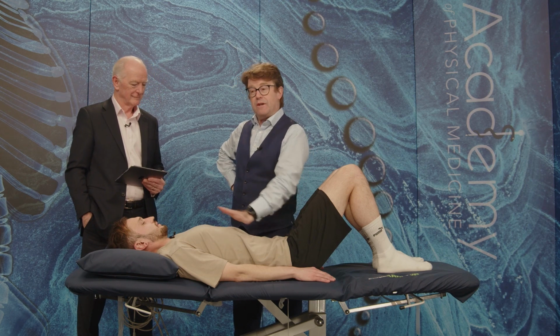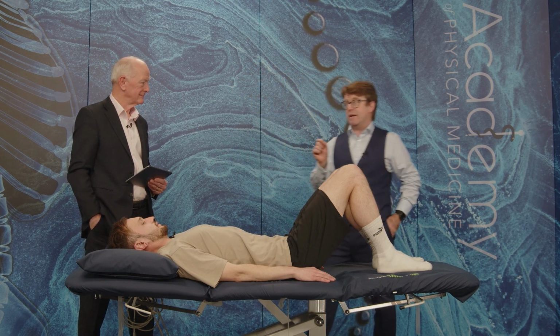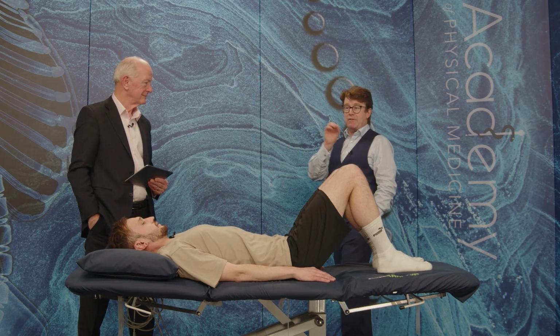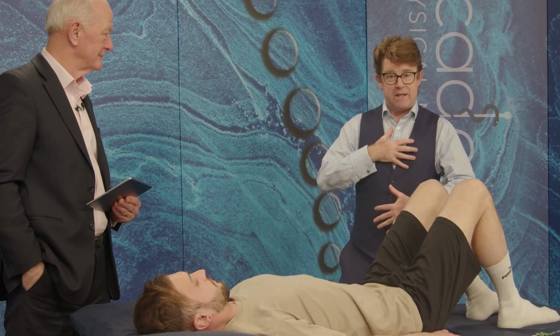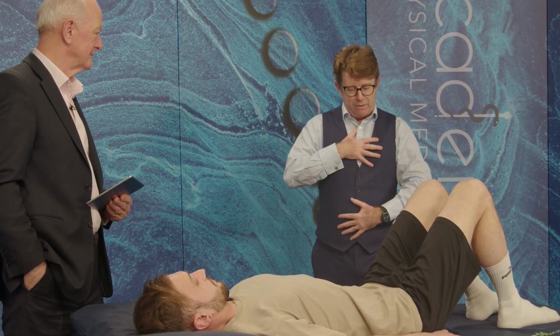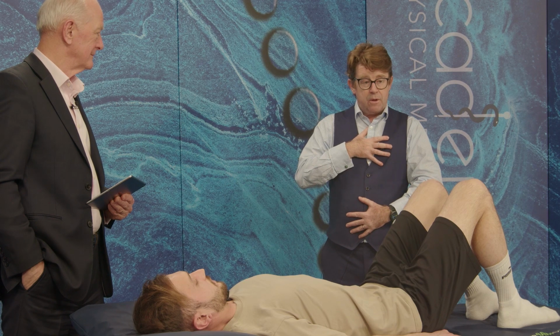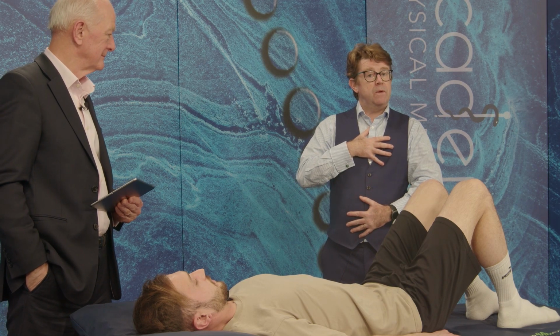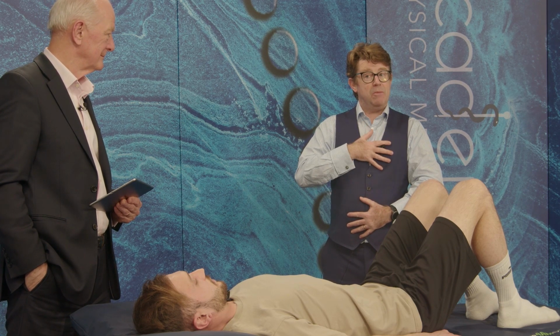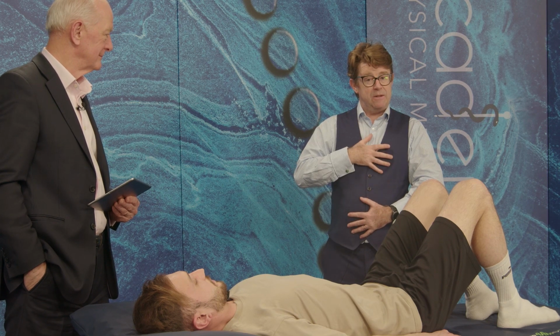So here we have a good example of someone who struggles to do that. And this can be reflective of the patient. So what we want is a nice belly breath, abdominal breath. So we want a nice breath, abdomen moving out, tummy relaxed, abdominals relaxed, pelvic floor descending.